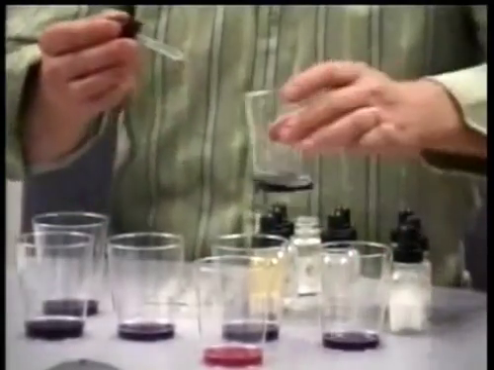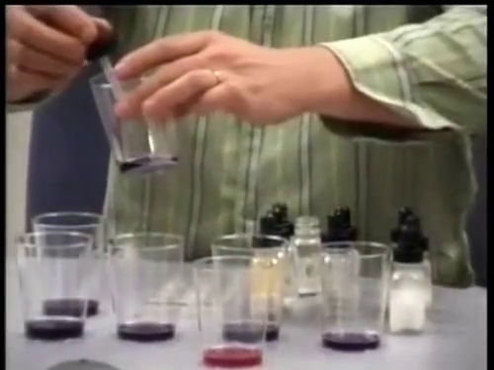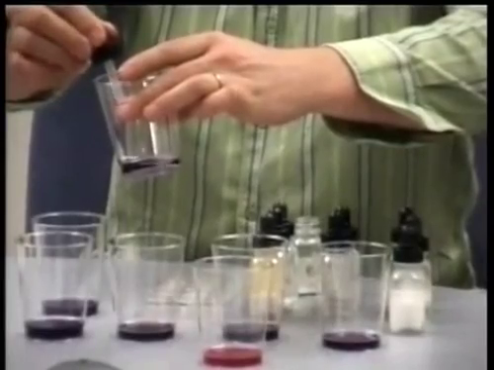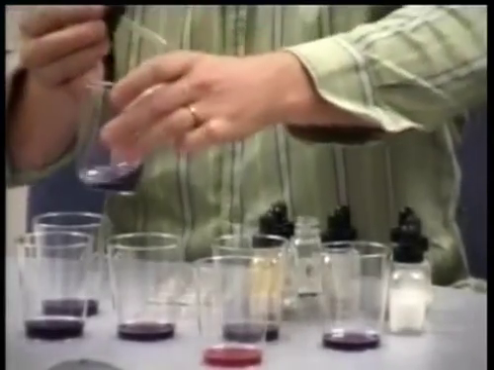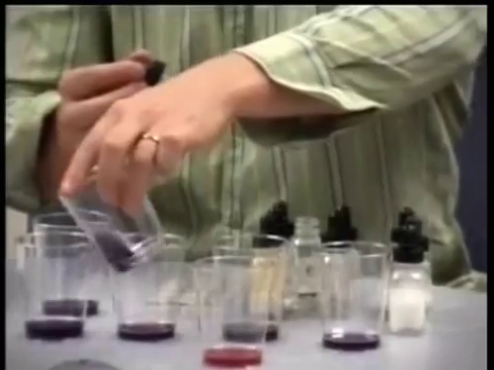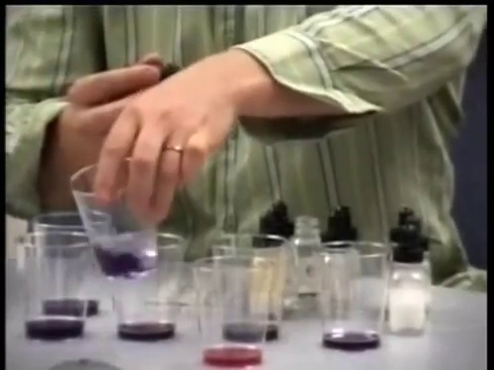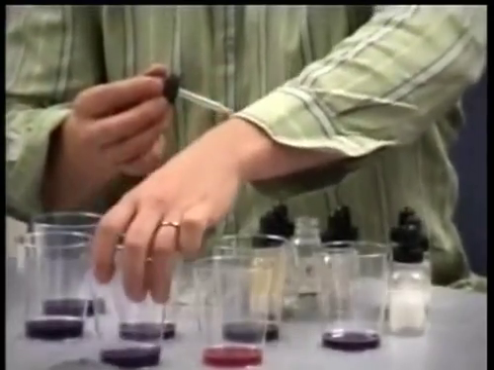The next one I will do is salt water. And you can see that there is no change.